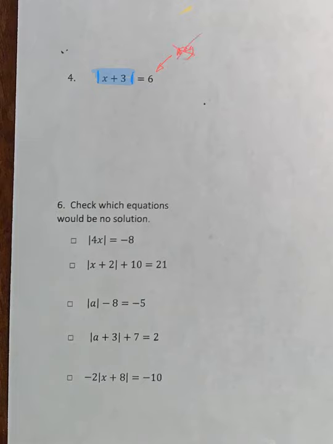And then remember, we have to write our equations. Should we have 2 equations or 1 equation? If your distance from 0 has to be 6, couldn't you be over here at -6? And couldn't you be over at +6? So you will have 2 equations because you can be on the negative side or the positive side of 0 to be 6 units from 0.